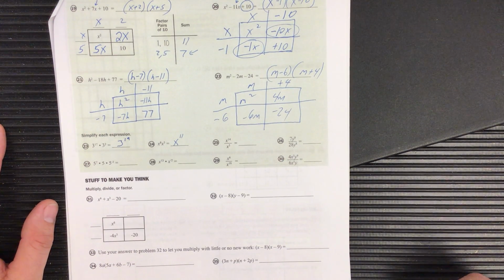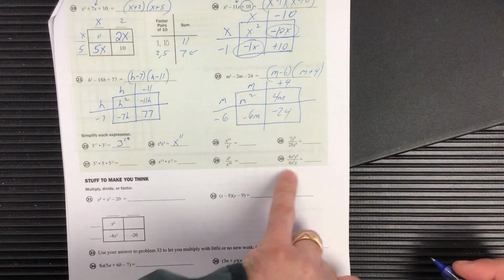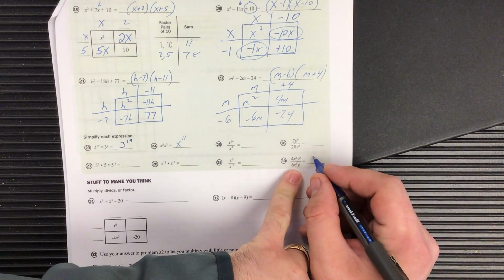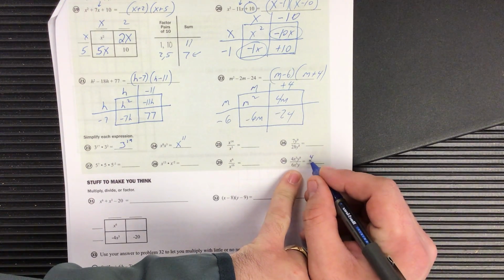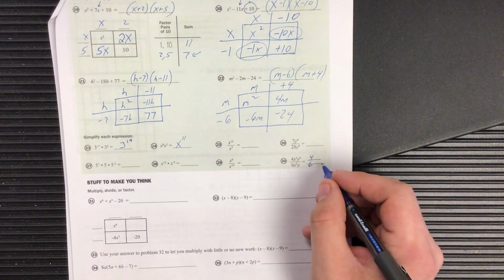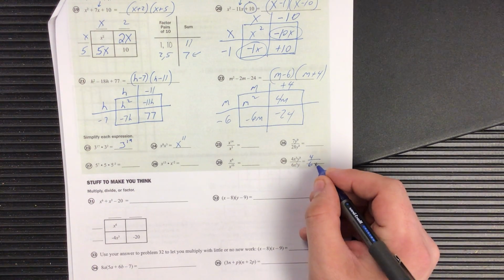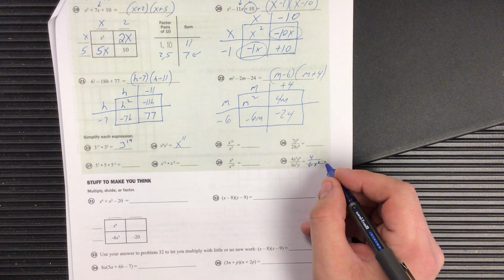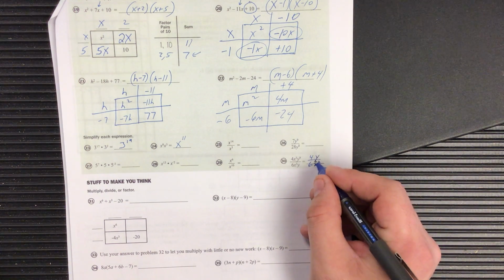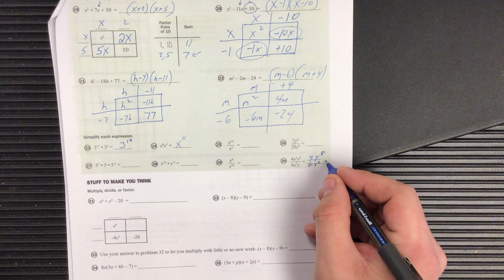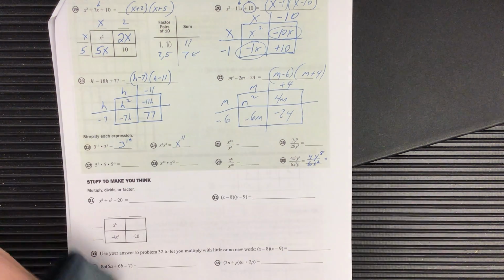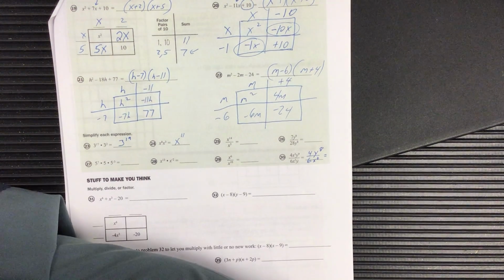30. Write it real quick. 4 over 6, and then x squared at the bottom, and then x over x to the 8th power on top. Yes, that's right.